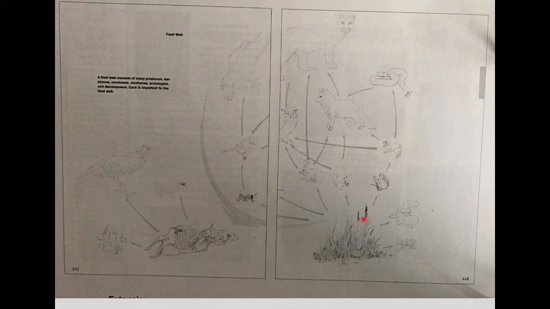And then what happens if plants die? Because those can pile up too. So that's where the mushrooms come in, and then the worms also.